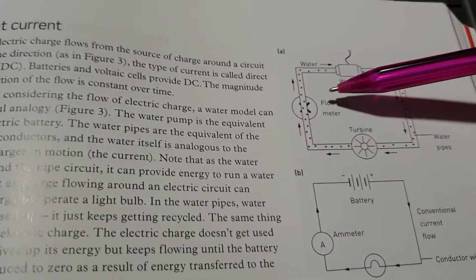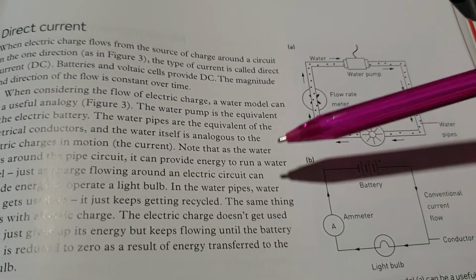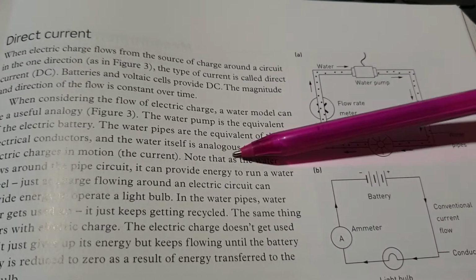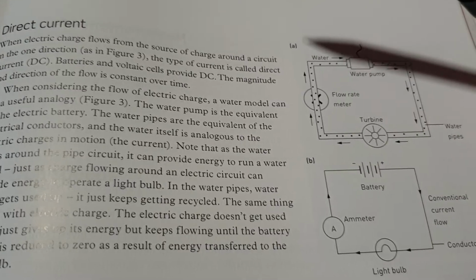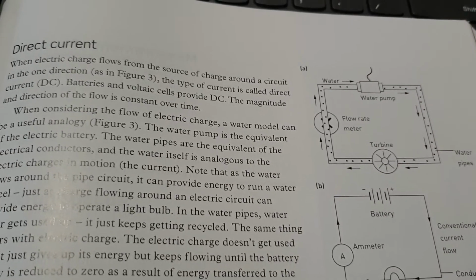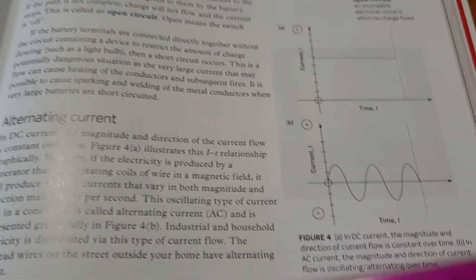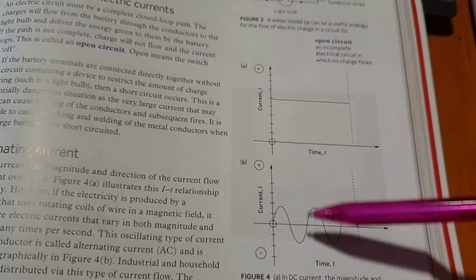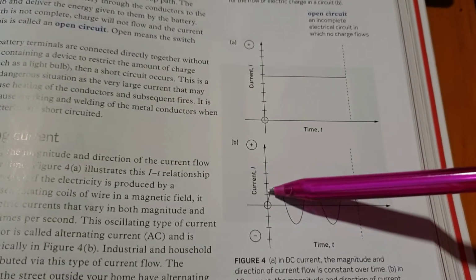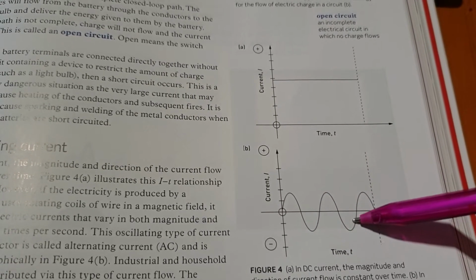So this is an analogy for direct current. Direct current only flows in one direction. This is a sort of thing that you get from a battery. It is not your household electricity. In your household electricity, it's an alternating current from a generator that's going round and round. So it actually makes the current go backwards and forwards. So if you were watching it here, you would see it go one way, turn back, go the other way, turn back.